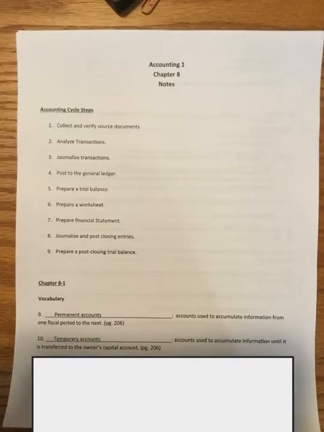Now, our temporary accounts are accounts that we find on our income statement. So what are those again? Revenue accounts and expense accounts. The reason these are temporary accounts and they do not flow from fiscal period to fiscal period is because of the accounting concept of matching revenue with expenses. Therefore, the expenses and the revenue portion do not carry over from month to month.